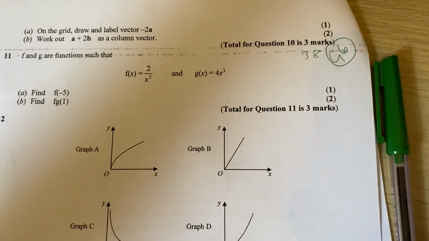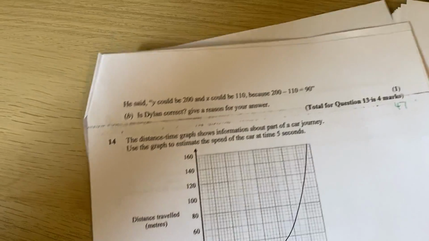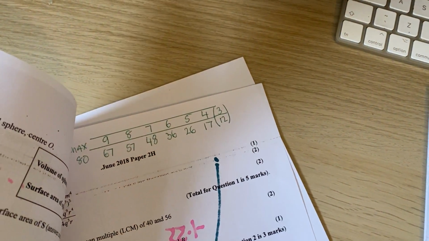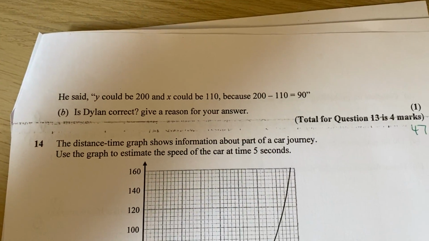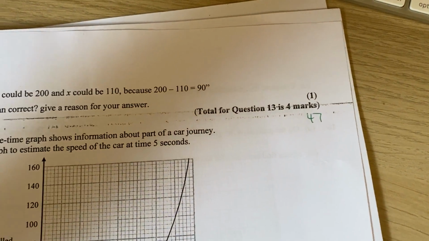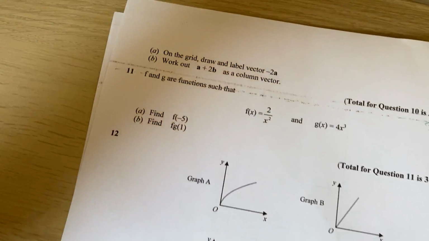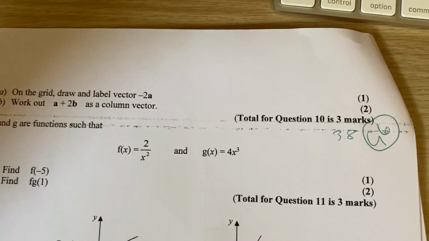So we're looking at questions 11, going all the way through to, well, let's just check. We want to get to 48 marks. So yeah, we're going to get to about question 13. That gets you 47 marks. So let's just see what we can do here.